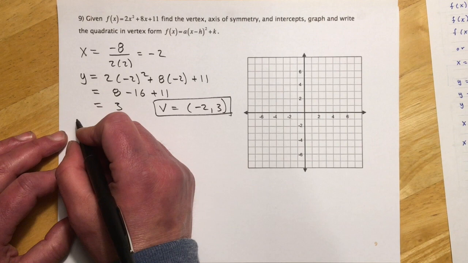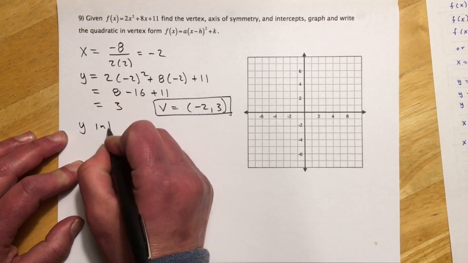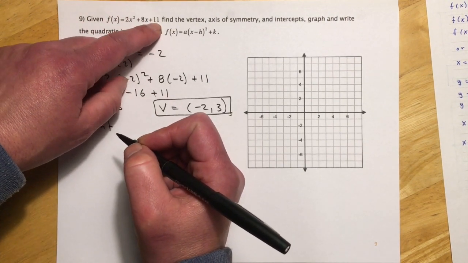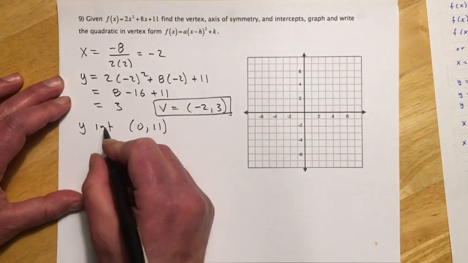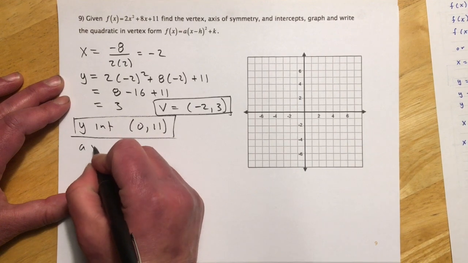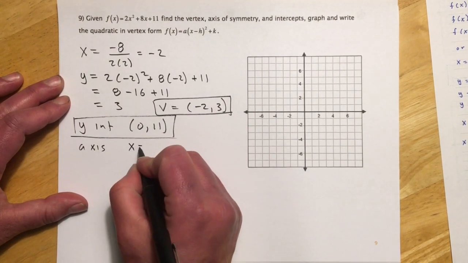My y-intercept is the easy one. So the y-intercept, if x is 0, it knocks out these two pieces, so that's always going to be the y-intercept on the end. So that's going to be at 0, 11. Axis of symmetry is going to be at -2. Get that one down.